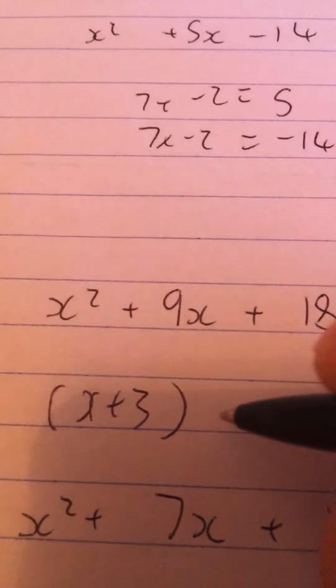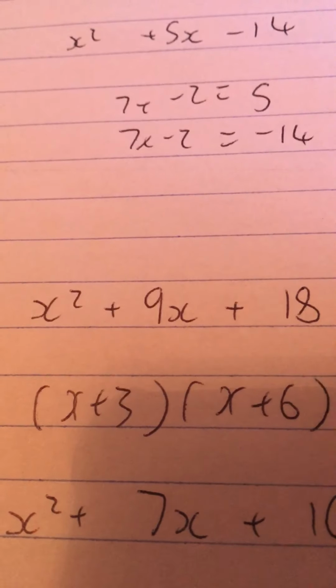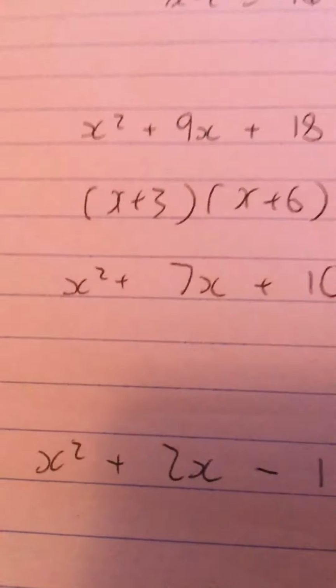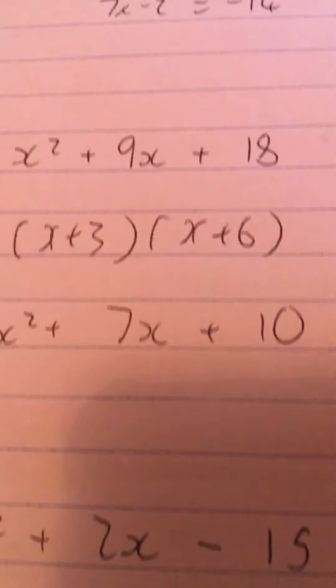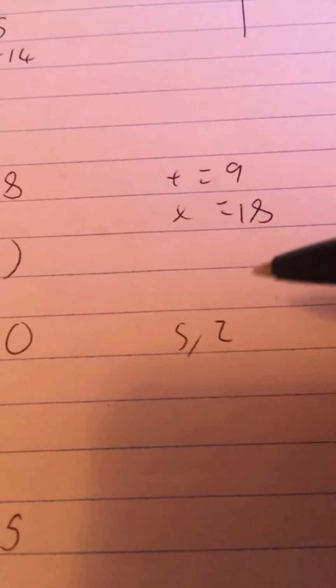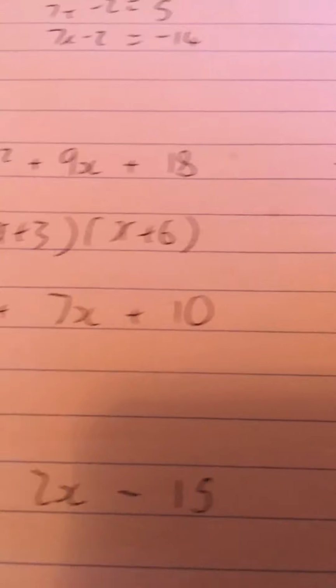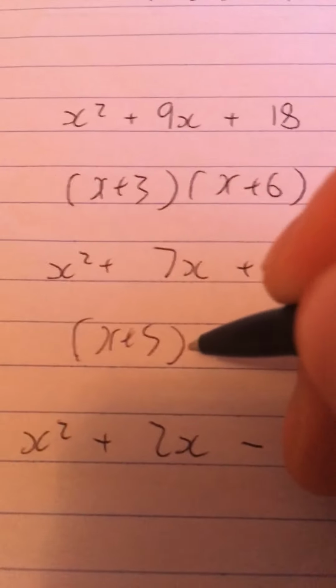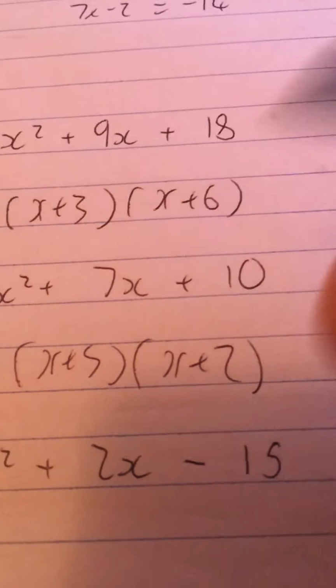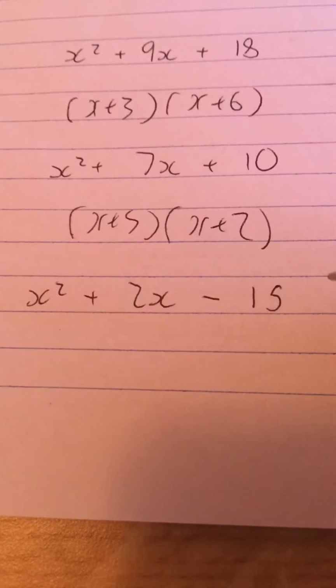And so that means I'm going to have x plus 3, x plus 6. Okay, this one here adds to make 7, times to make 10. That's going to be 5 and 2. 5 and 2 is 7, 5 times 2 is 10. And so we'd get x plus 5, x plus 2.